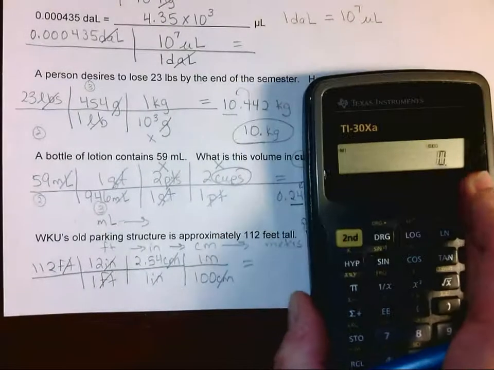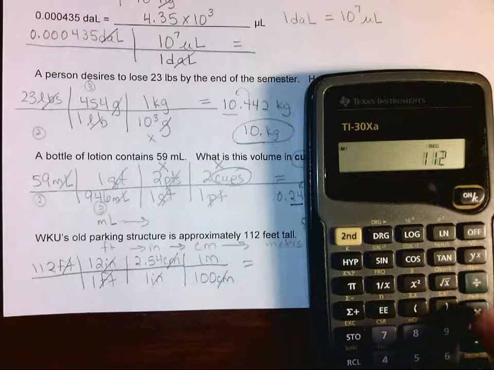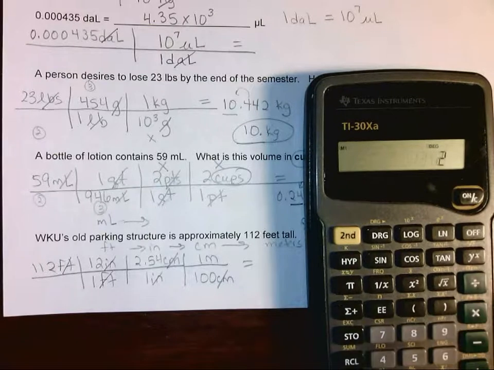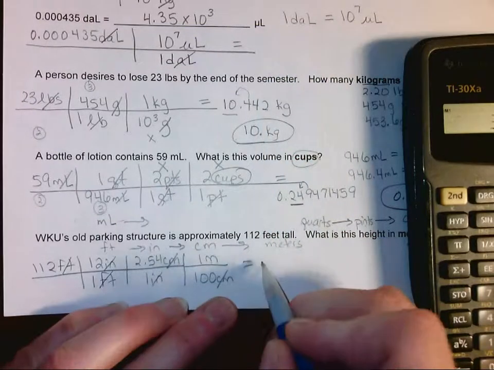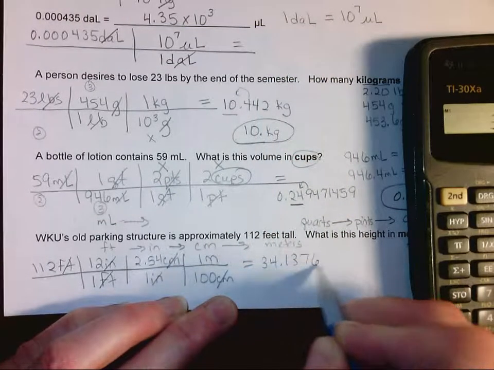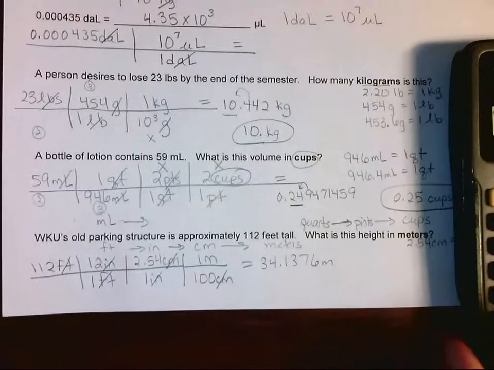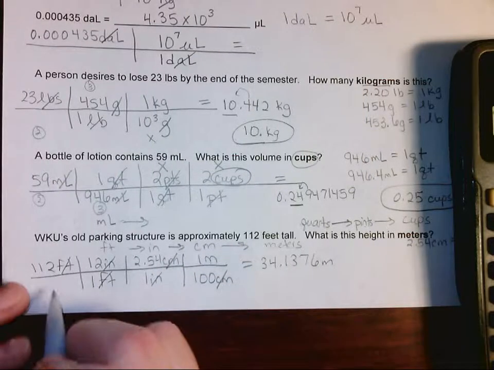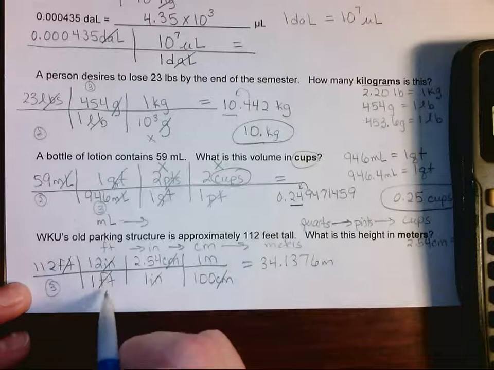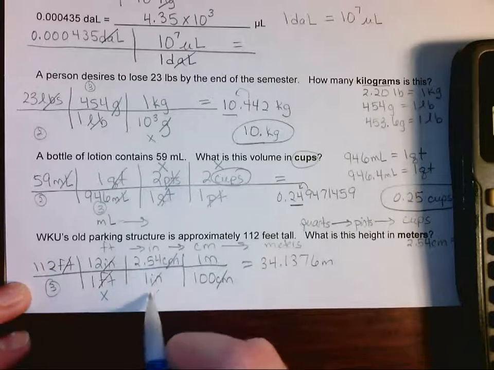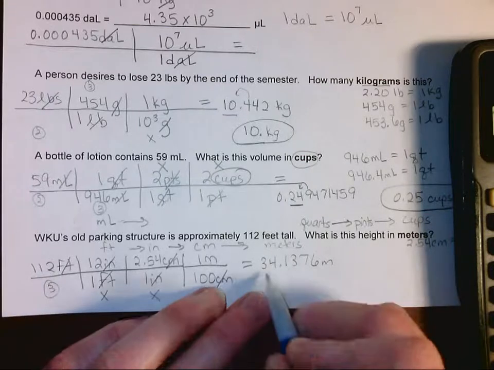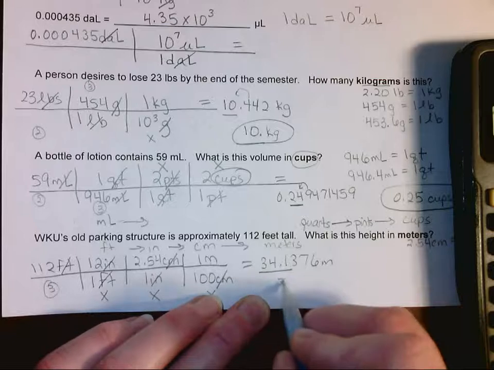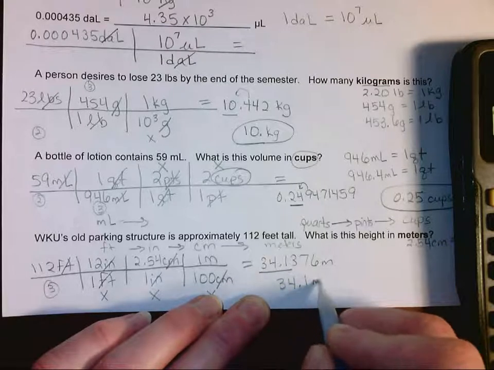Plug it into your calculator. 112 times 12 times 2.54 divided by 100. And our answer, 34.1376 meters. Significant figures, approximately 112, that definitely means 3 significant figures. 12 inches are exactly a foot, 2.54 centimeters are exactly an inch, and metric conversions are exact. So our answer should have 3 significant figures, as in the least, which is 3. Does a 3 make a 1 go up? No. 34.1 meters.